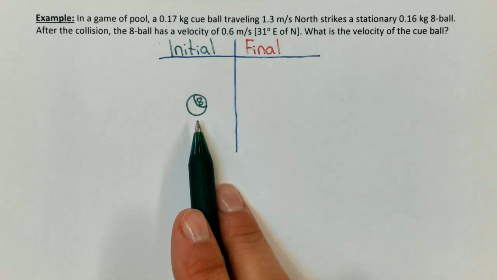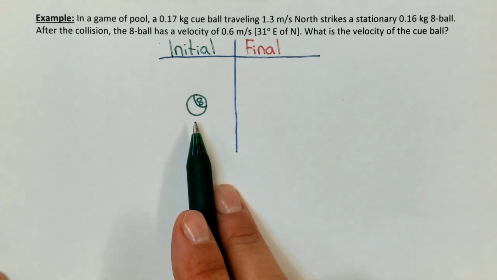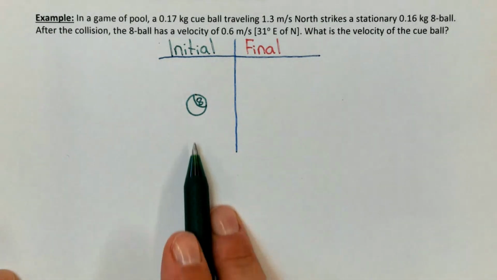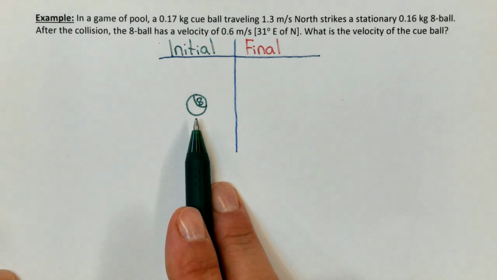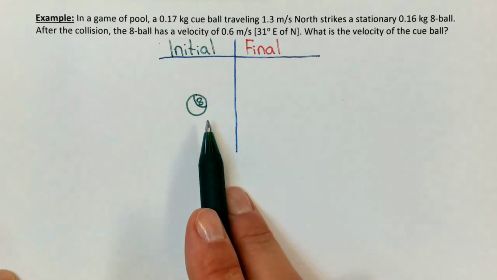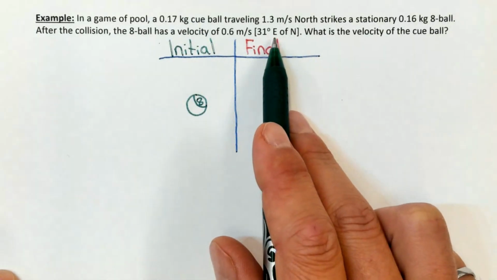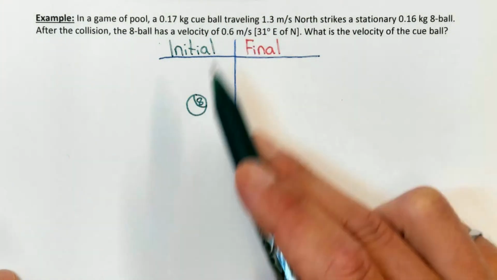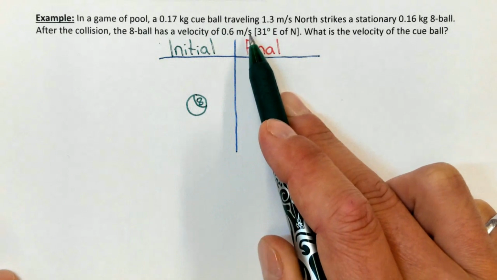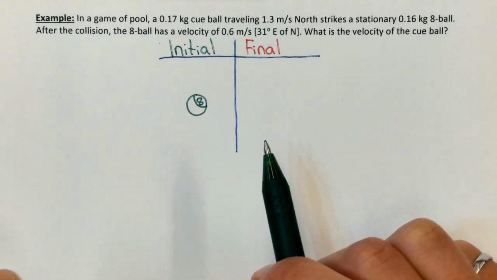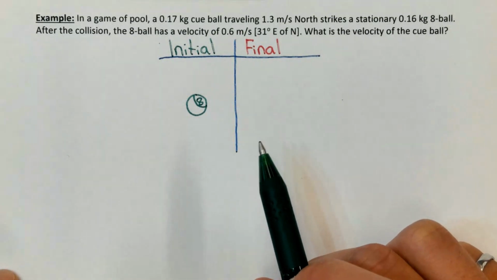Now, what might strike you off the bat as a little odd about this problem is the direction the 8 ball goes in. If the cue ball was traveling north and it hit a stationary 8 ball, wouldn't the 8 ball then just travel north? But that's not what we see happening. The 8 ball is traveling east of north. The 8 ball heads off in this direction. How can that happen? You'd think if we wanted the 8 ball to head off in this direction, we need the cue ball to come from the opposite direction. But somehow, that's not what we have here.